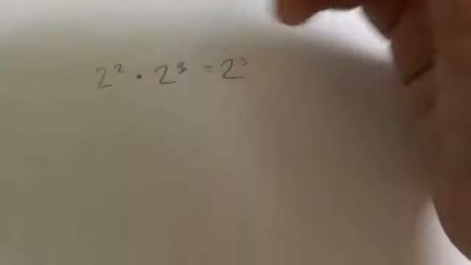2 to the power of 2 times 2 to the power of 3 equals 2 to the power of 5. When you have monomials with common bases and you're multiplying, you add the exponents. Keep the common base, which in this case would be 2, and add the exponents, which would be 2, 3. Do not multiply the common bases with the exponents. So, 2 to the power of 5 would be your final answer.